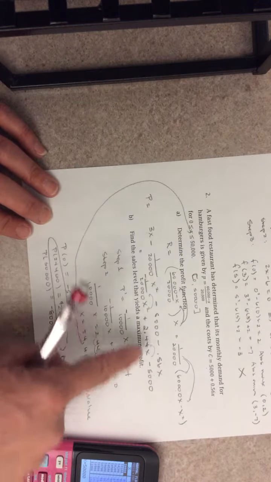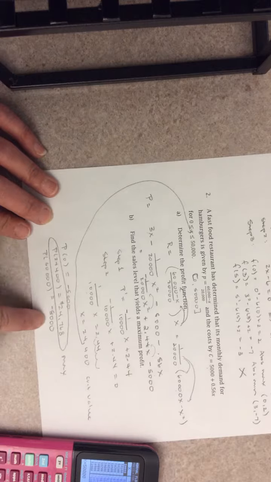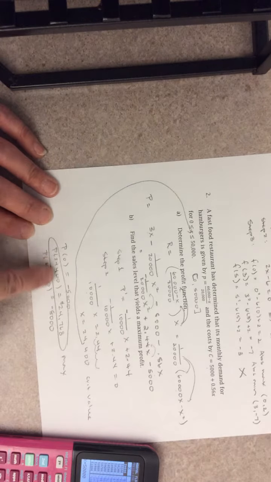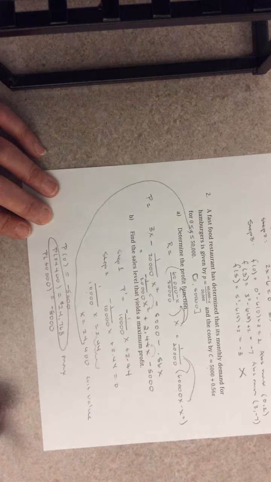So the critical value ended up being something that maximized, and 50,000 is actually going to minimize my profit on that interval. If I go beyond this production or sales level, I'm not going to be doing a financially positive thing. I'm going to start losing money after this value.